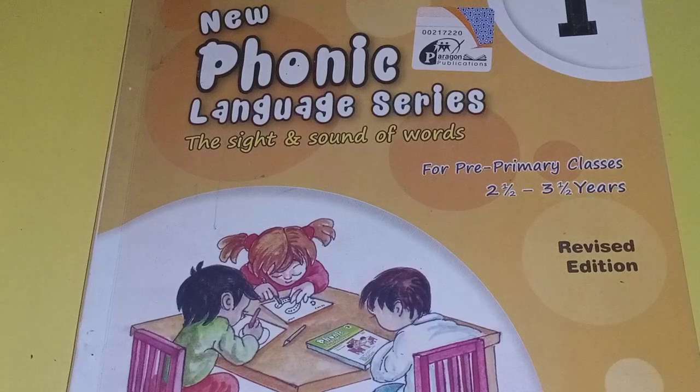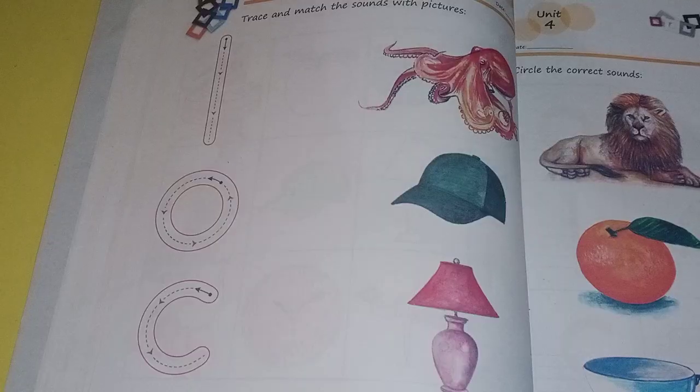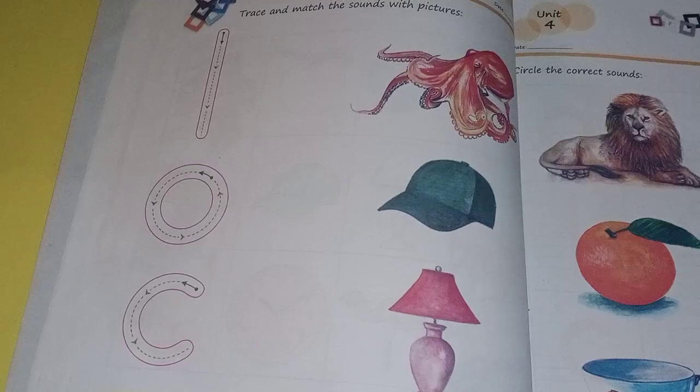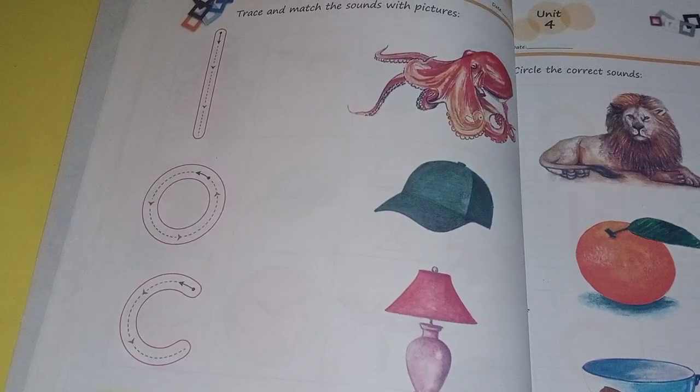Children, this is your new phonic language series book 1. Now open at page number 24. Children, in this page you will trace and match the sounds with pictures.